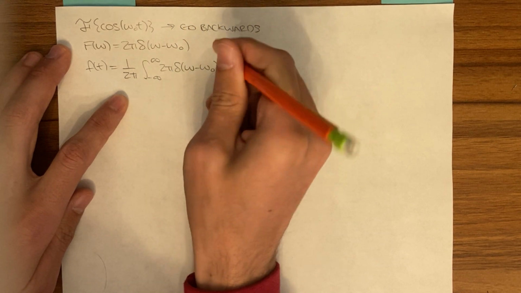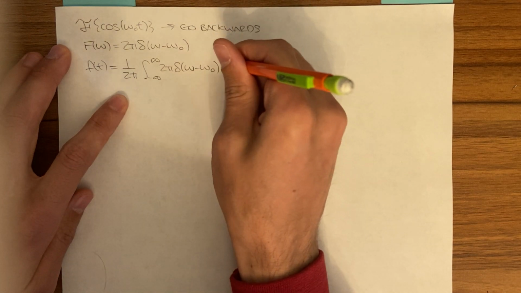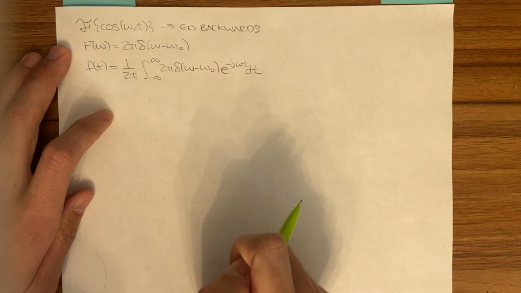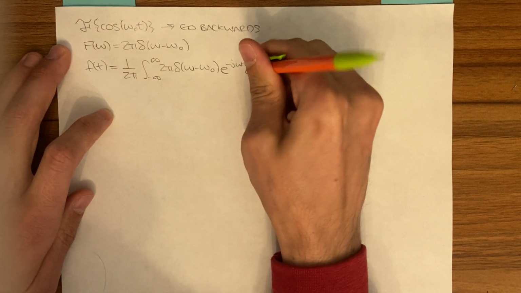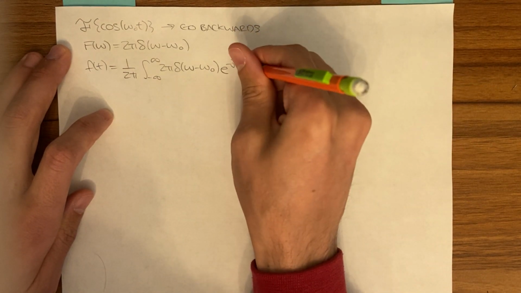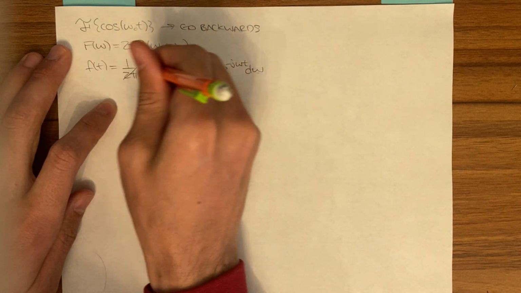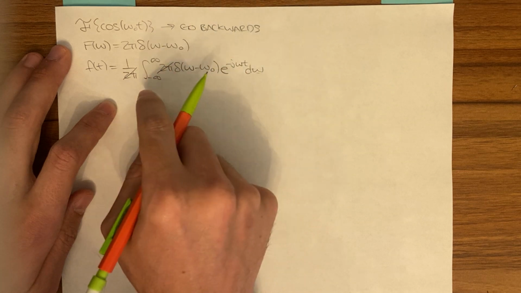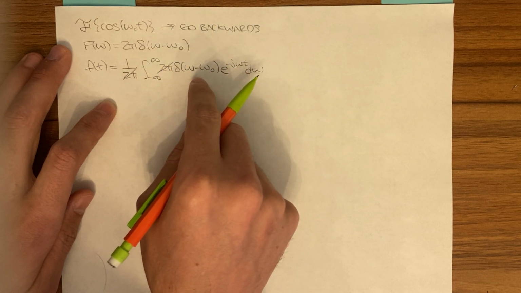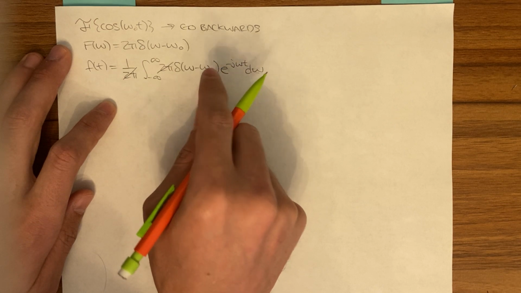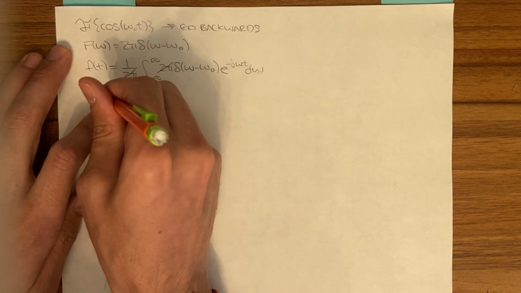And we set up the integral. Oh, that's d omega because we're taking the inverse. Okay. So first, we see these are going to cancel. Now this turns into a sifting problem, right? Because we're going to replace omega and the e to the minus j omega t with omega naught, and then we can pull it out.